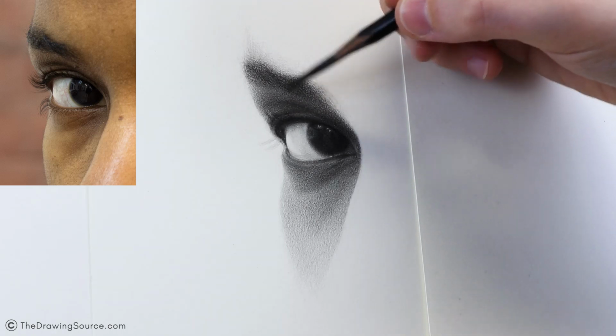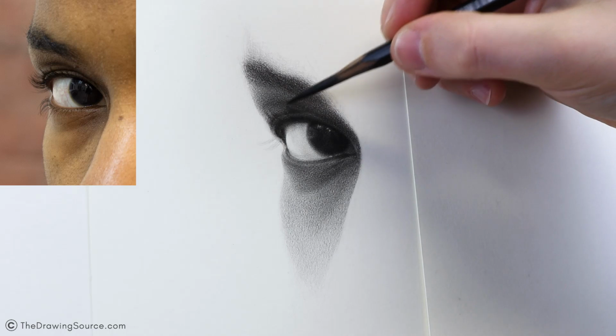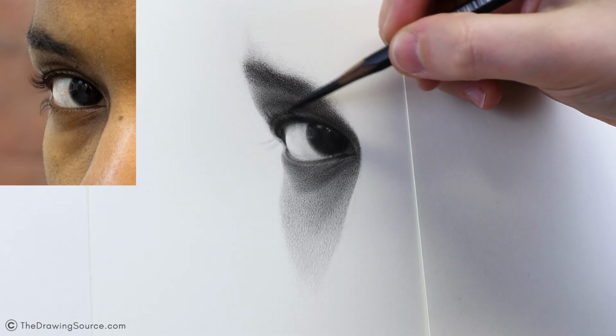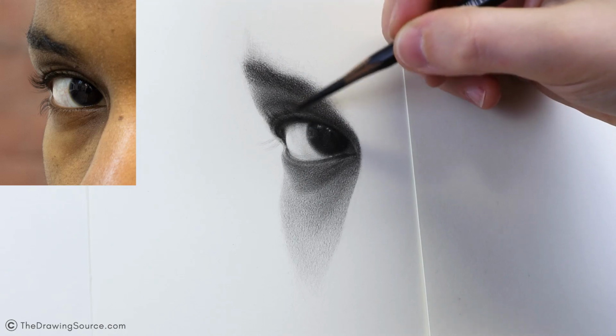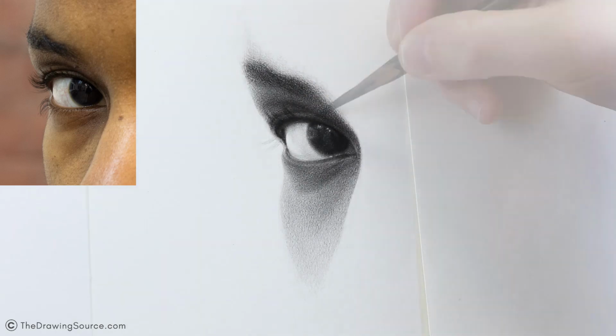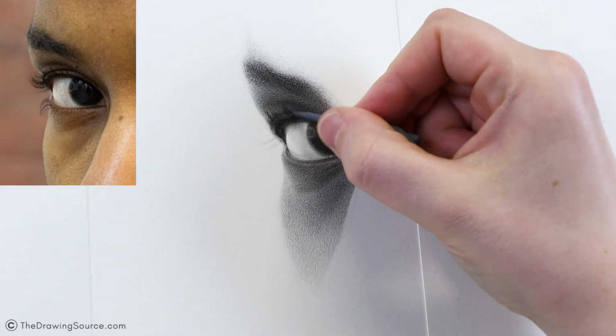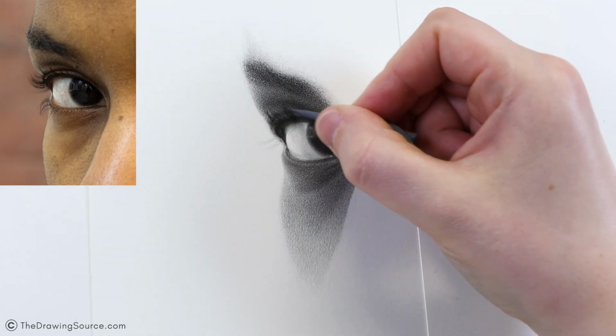I'm not positive yet about the placement of anything, so I don't want to lock in my drawing with any sharp or dark lines. If I exaggerate something or the angle looks off, I can correct it with a kneaded eraser. It's an essential tool that I use just as much as my pencil.